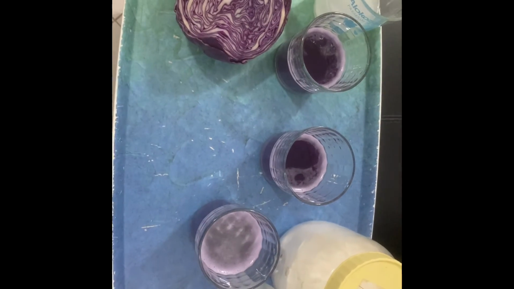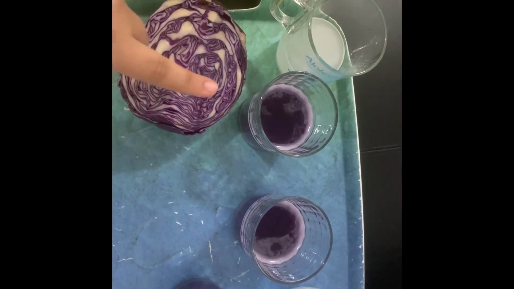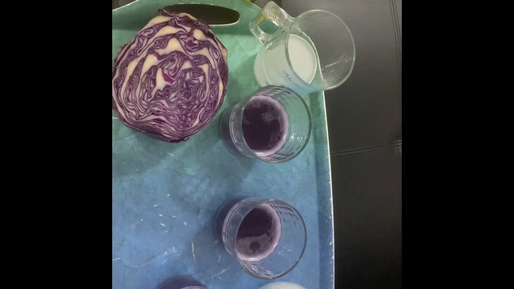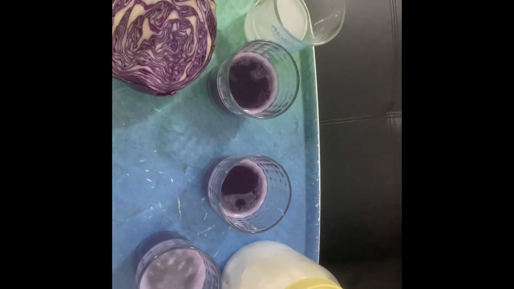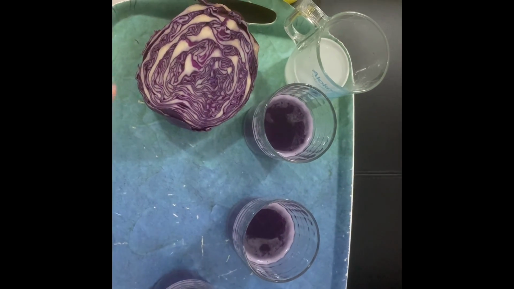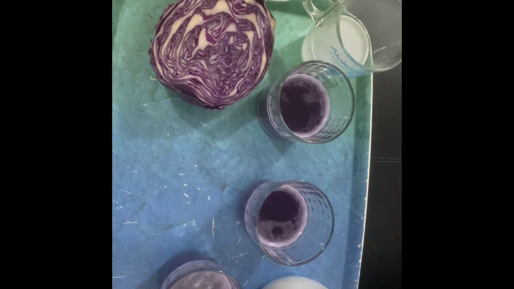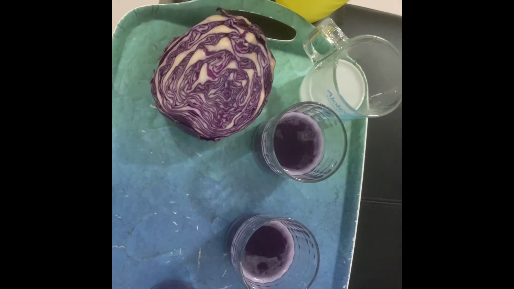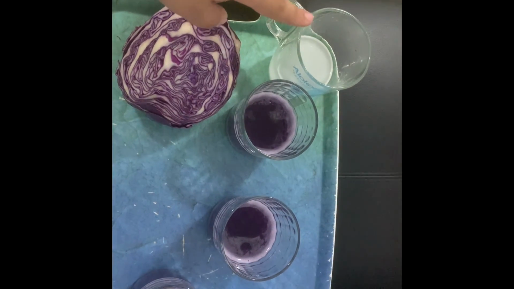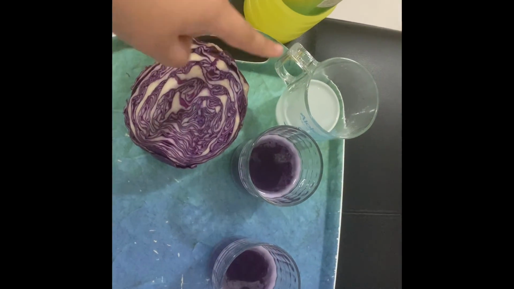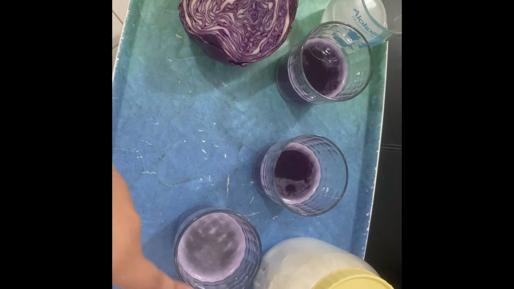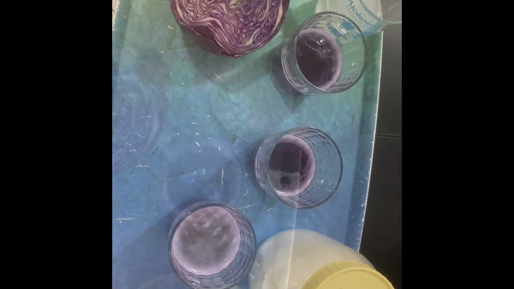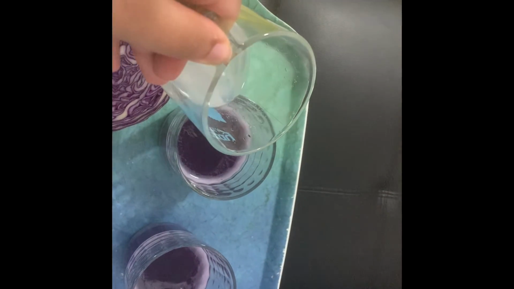Okay, so this is my experiment. Basically, I turned red cabbage into juice, and now I'm going to pour different liquids, different solutions, to see what color the cabbage juice would change into. So this is lemon juice. This is baking soda mixed with bottled water, and this is soap mixed with tap water. So now we're going to pour the baking soda into the first cup.